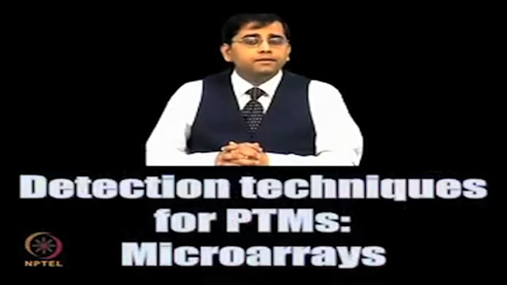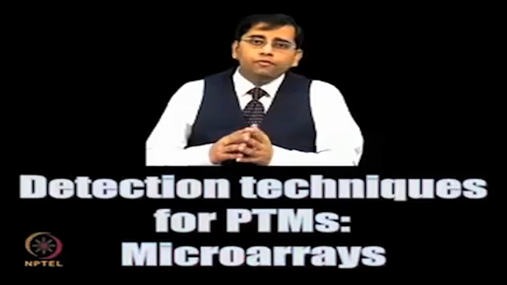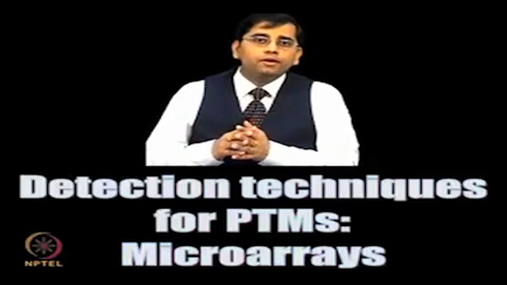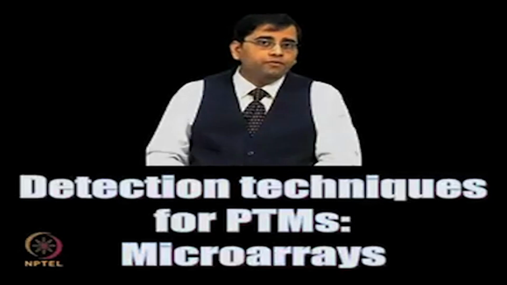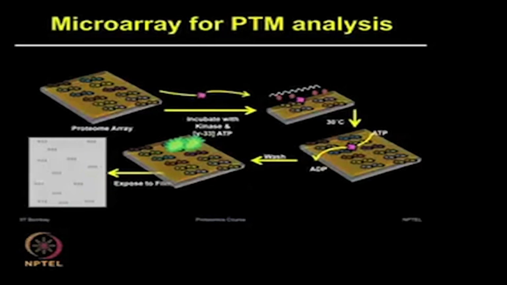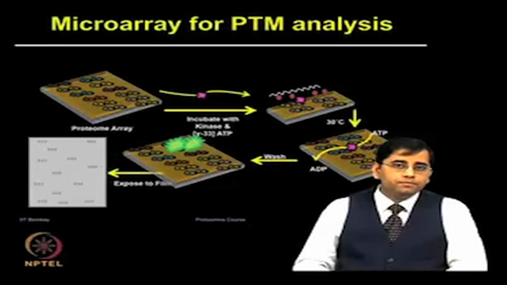Another technique, protein microarrays, is one of the versatile platforms for high throughput screening of post-translational modifications. Kinases have been used in a number of ways to analyze protein phosphorylation. PTMs can be detected on protein arrays by using kinase assay.